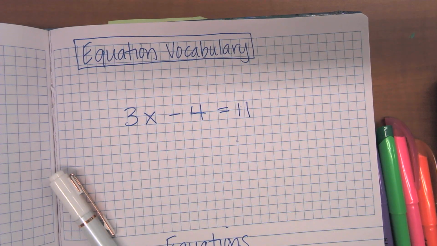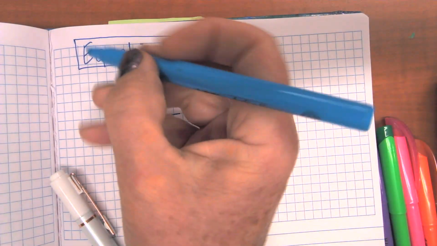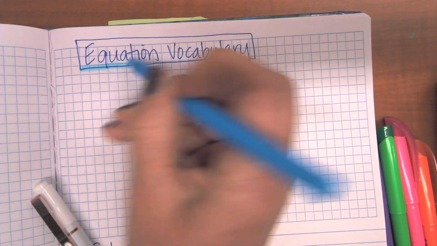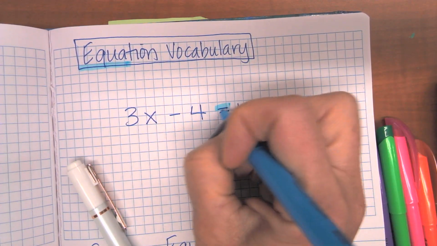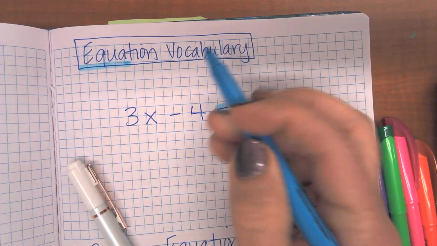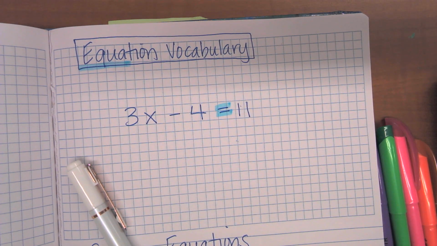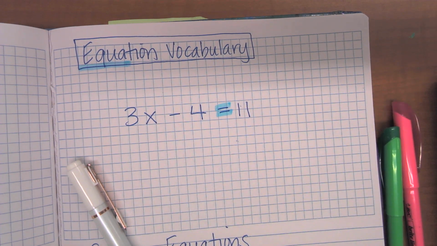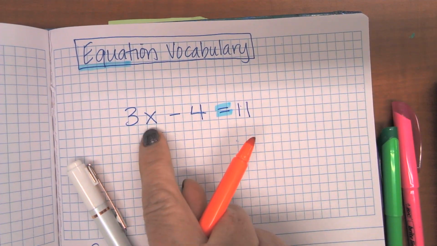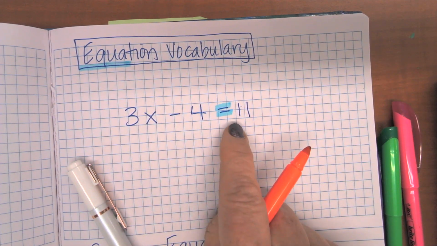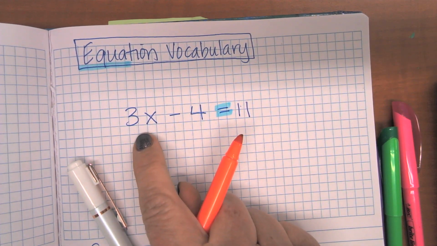So first of all, let's go ahead and talk about what an equation is. You notice that equation has the word equa in it. That is because equations have an equal sign. So if there's an equal sign, it is an equation. Now once we have that, let's take a look at what we call each of these symbols within our equation. It's really a mathematical sentence.